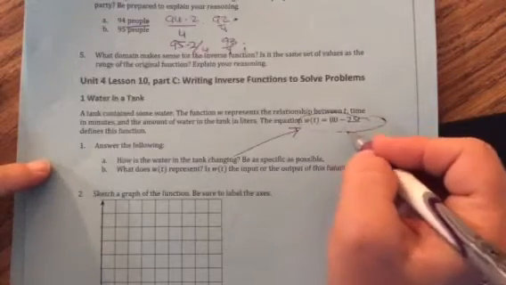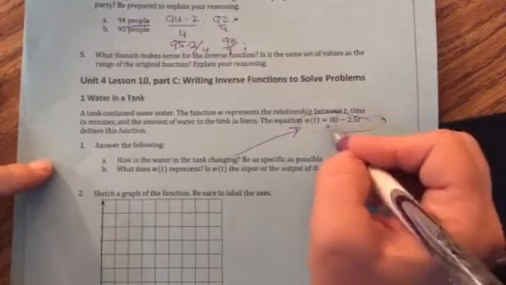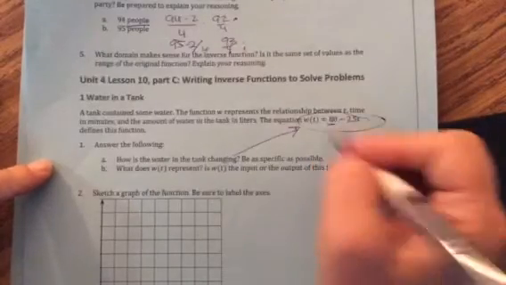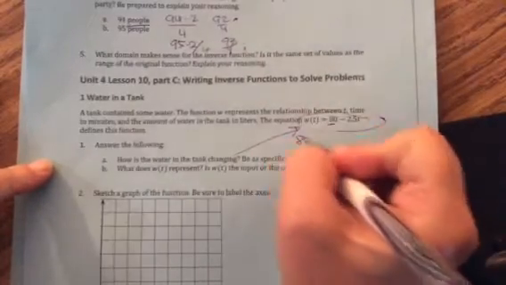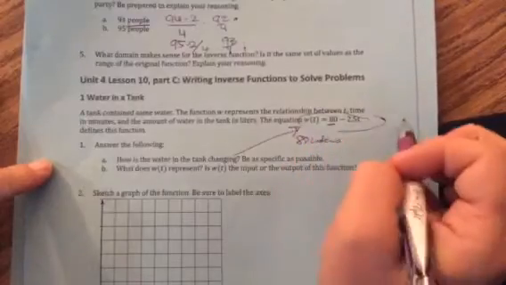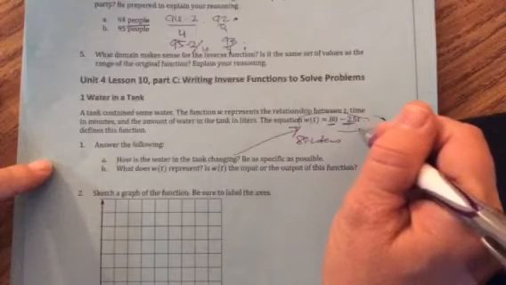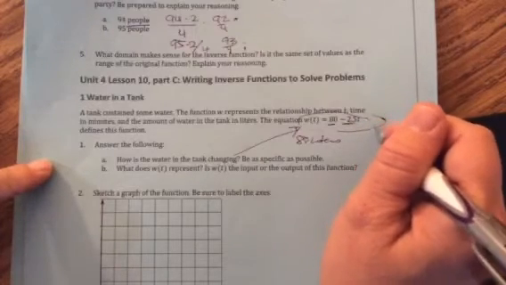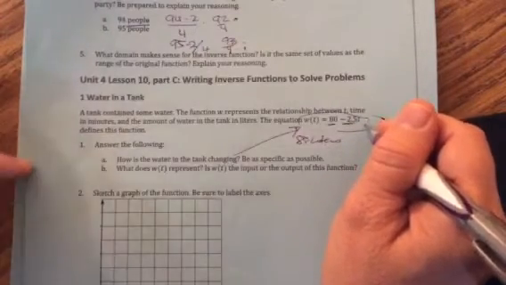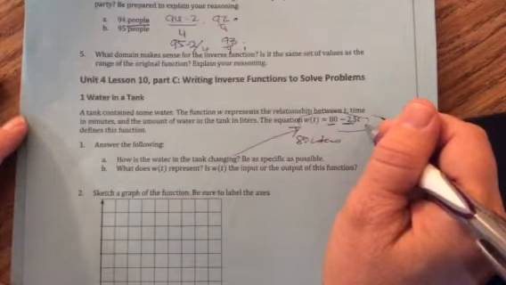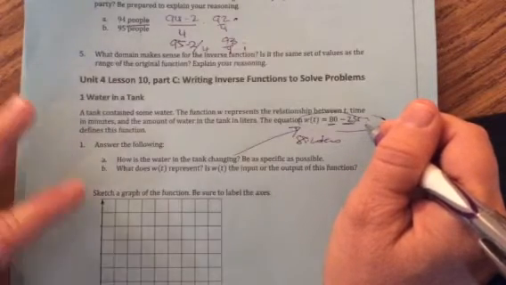So you should be able to note that the tank is starting with 80 liters in it. And you should also be able to note that it's being drained at a constant rate. That's at -2.5. And T is the time that's passed since the draining begins, okay?